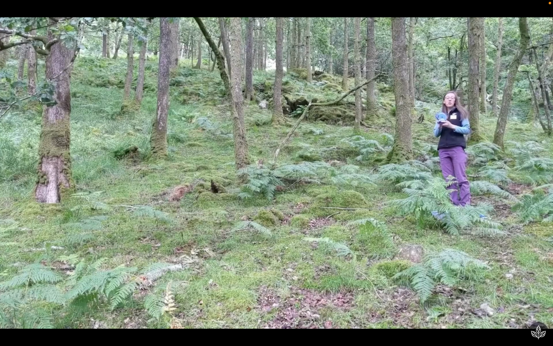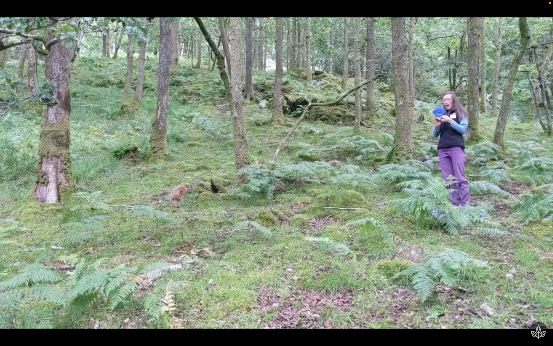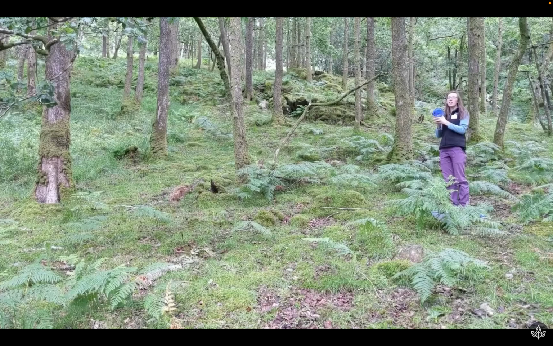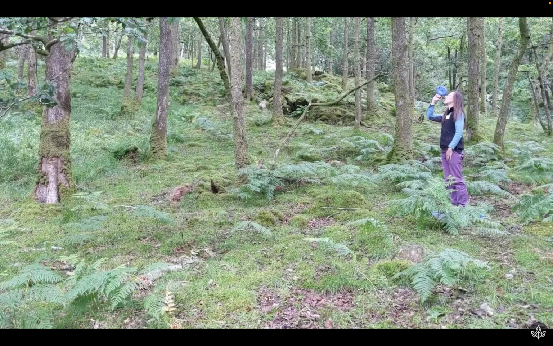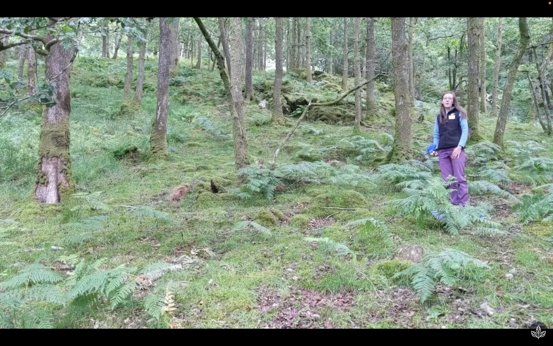Can you help me measure the angle? You can also get an app which will help you to measure angle on your phone. And I need to point the angle to that point where the branches start to split off. So my angle is coming out as 50 degrees.